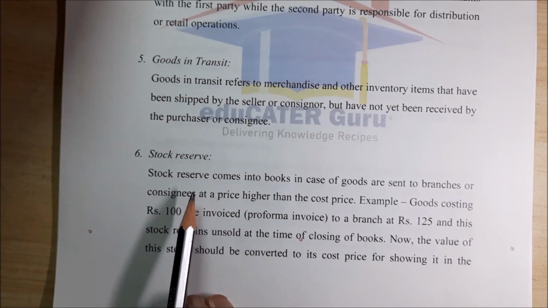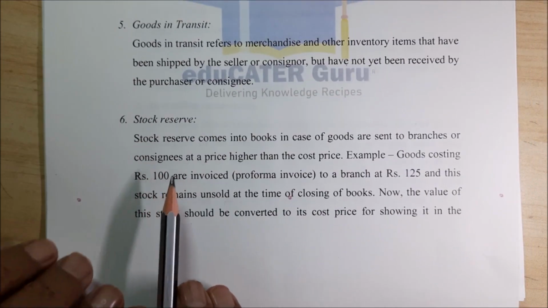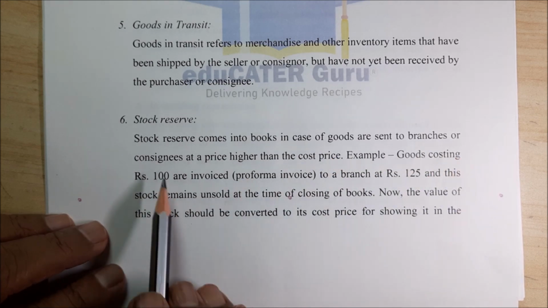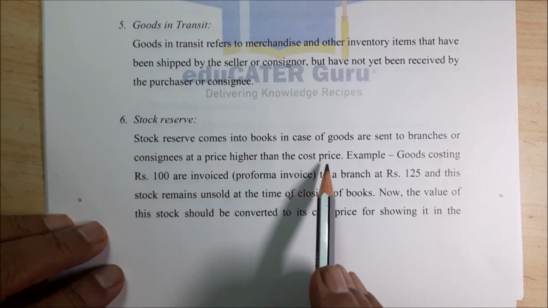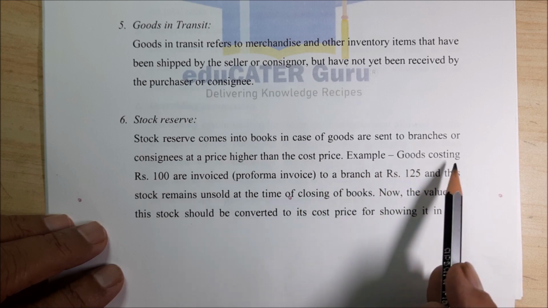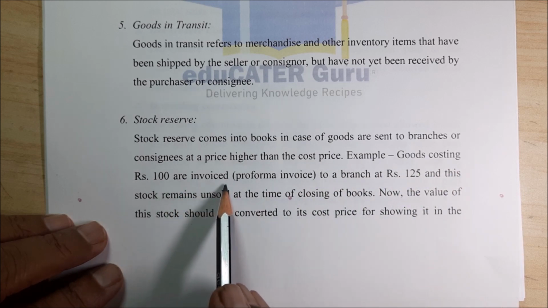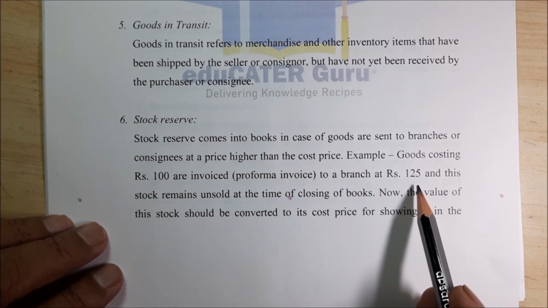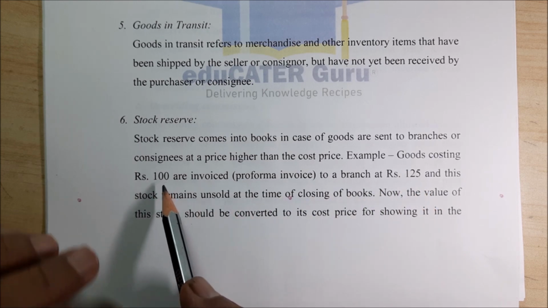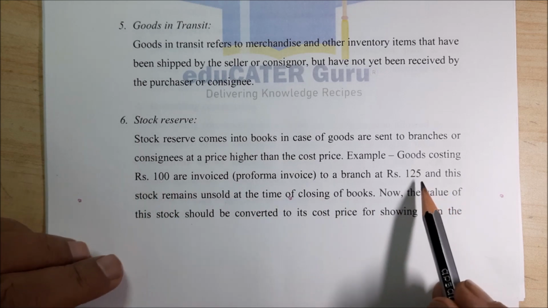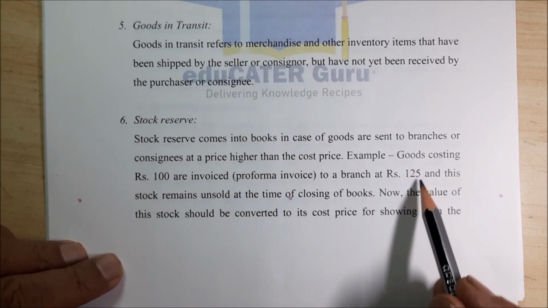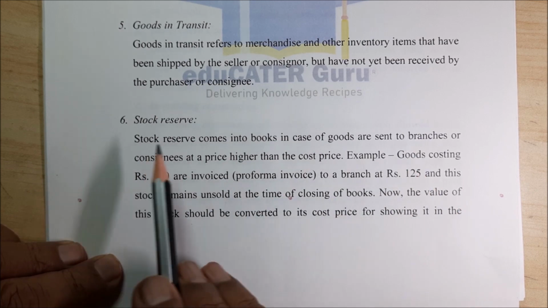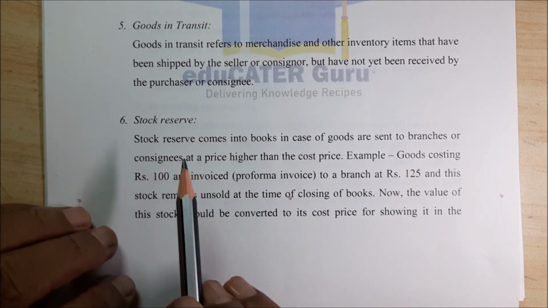Stock reserve. What is stock reserve? Stock reserve comes into the books when goods are sent to the branches or consignee at a price higher than the cost price. Example, goods costing rupees 100 are invoiced, pro forma invoiced, to a branch at rupees 125. That means the cost is 100 rupees, but you are supposed to sell it at 125. So the difference between 100 and 125 is 25. That 25 is called the stock reserve.